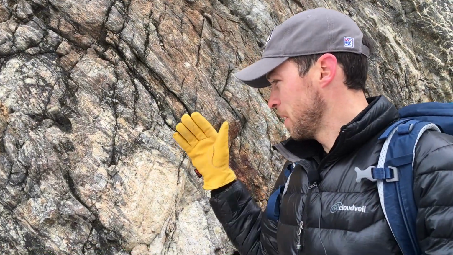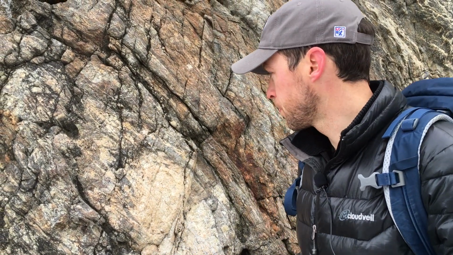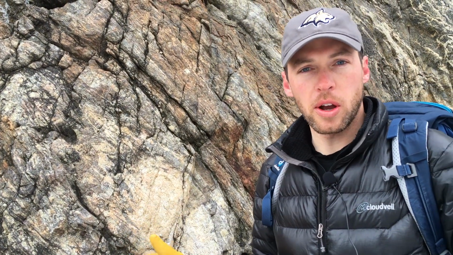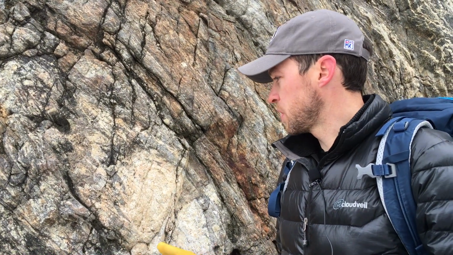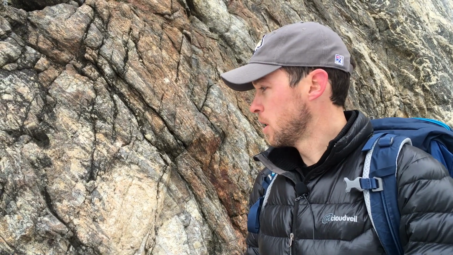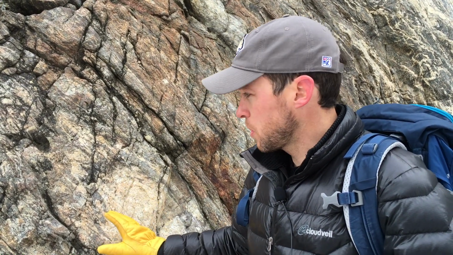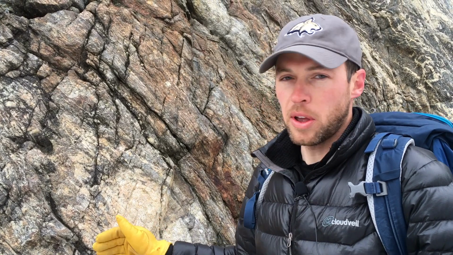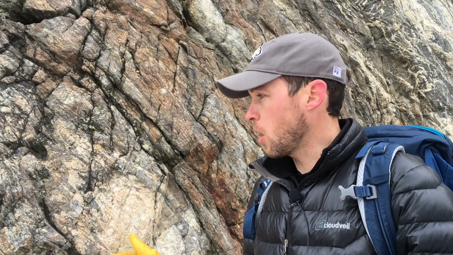Cool. So we've just walked about 15 meters further north, away from the mafic dike. We're looking at the country rock here. So this is the more typical Wyoming province composition. Granitic in composition, lots of quartz, feldspar, biotite, mica, and hornblende, like you'd find in a typical granite. What's interesting about this location is that we have textural evidence for partial melting of these rocks.